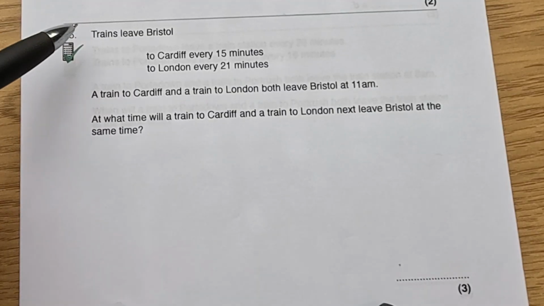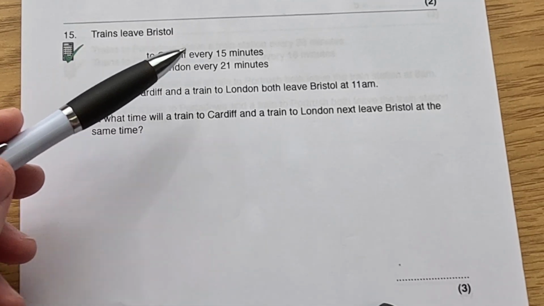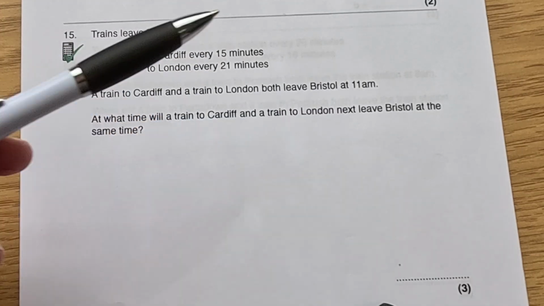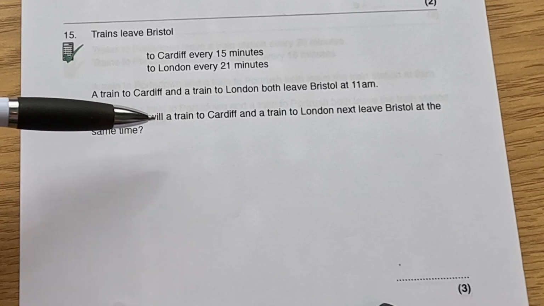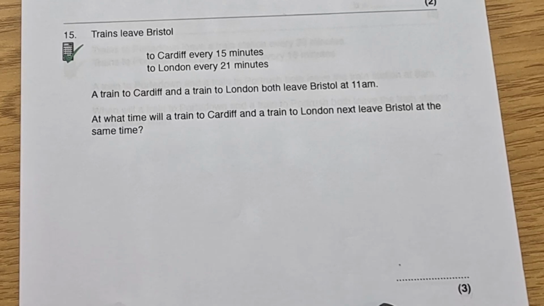Okay, so question number 15 says, trains leave Bristol to Cardiff every 15 minutes and to London every 21 minutes. And a train to Cardiff and a train to London both leave Bristol at 11 a.m. And the question is, at what time will a train to Cardiff and a train to London next leave Bristol at the same time? So what we want to do is find the lowest common multiple of 15 and 21. So let's do that.